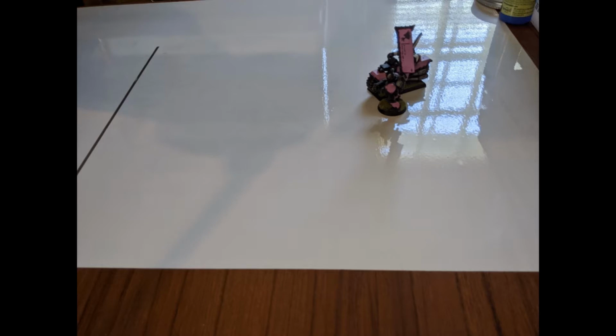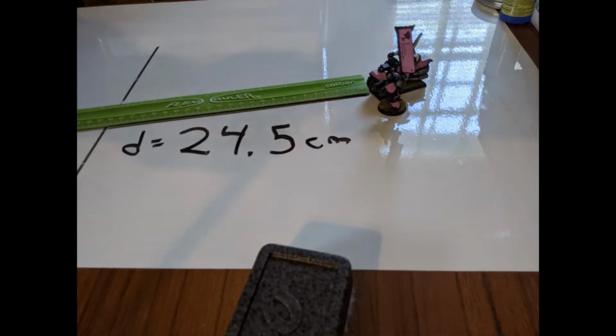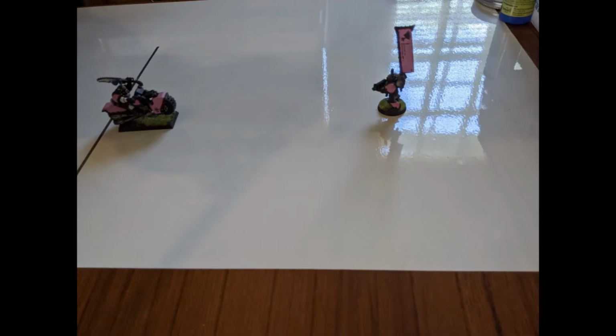If we want to know how far he went, we could grab a ruler and measure it. And of course, this is physics class, so we're going to use the metric system. So he went 24.5 centimeters. And that's cool, but suppose he'd done this instead. Vroom vroom.